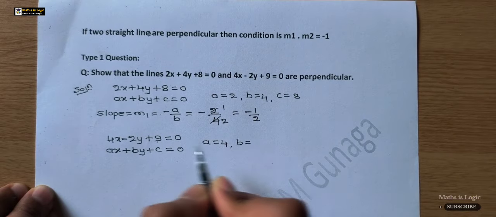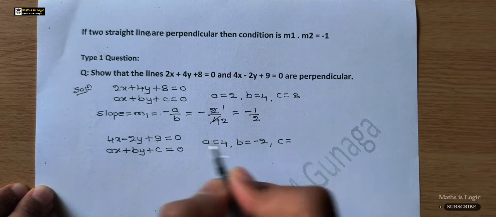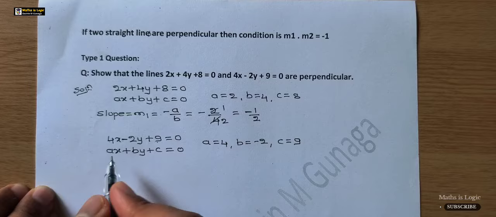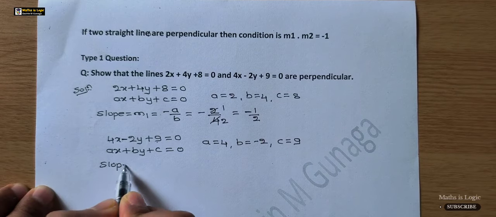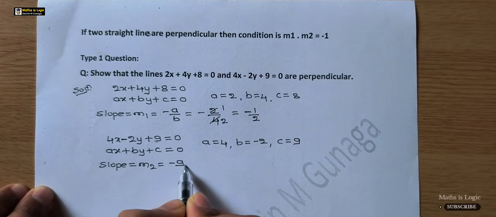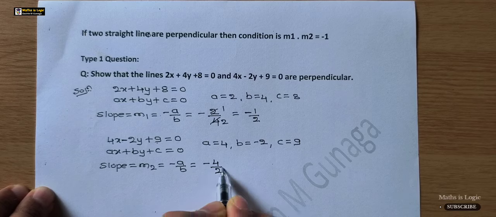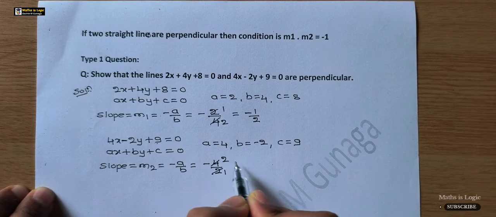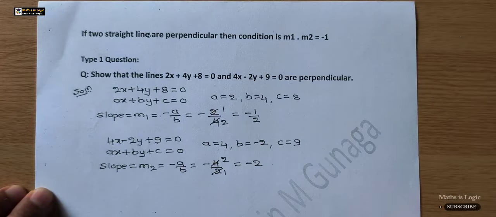Next the b value is minus 2 and the c value is equal to 9. Now find out the second line slope. Therefore the slope m2 is equal to the same formula, minus a divided by b, minus 4 divided by minus 2. So 2 1 are 2, 2 2 are 4. Therefore the m2 value becomes 2.